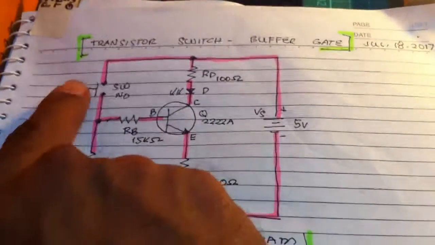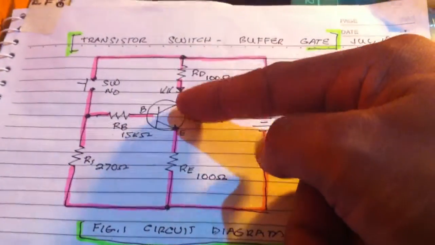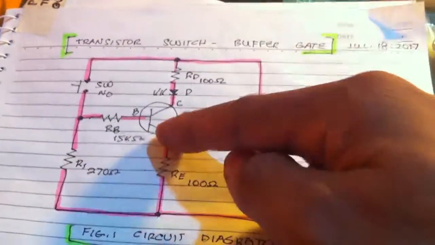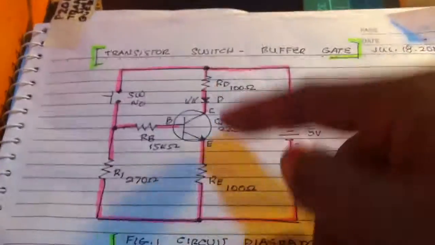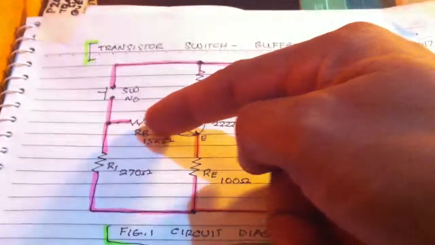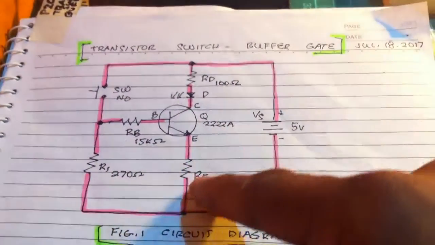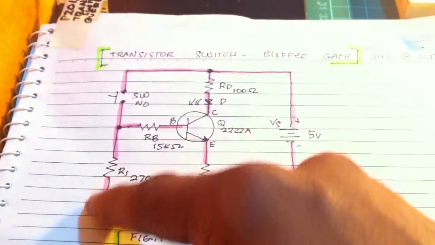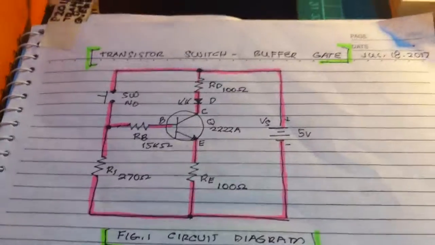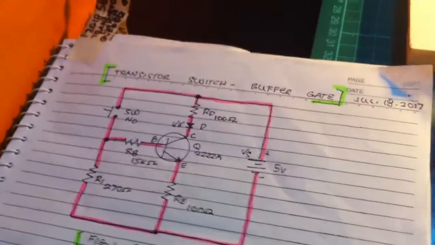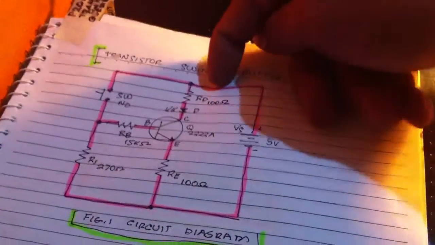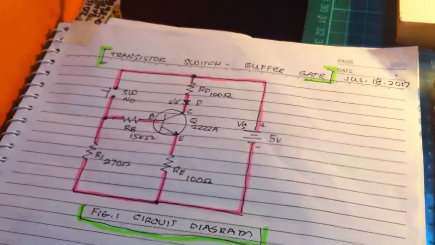Once you push the button, current flows to the collector, to the transistor, to the emitter, and also to the base, to the emitter, conducting the transistor in saturation mode. And we calculated all the values here, so this circuit can be operated by pushing the button.